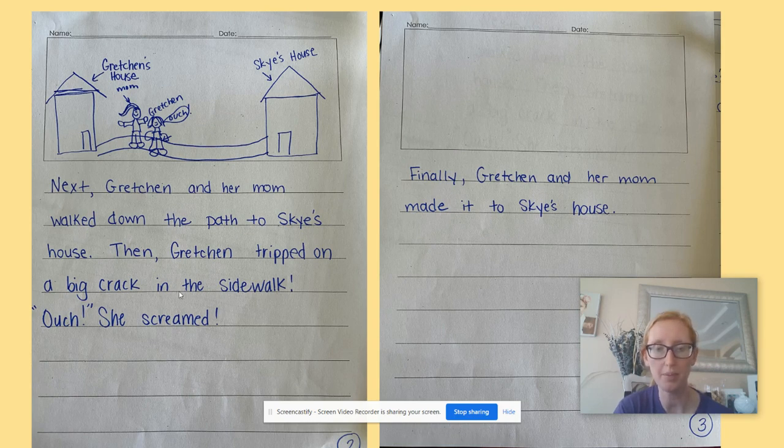So, did I tell my story step by step? Did I include the problem? And did I use the setting that is familiar to Gretchen? Yes, yes, and yes. Those are all things I want you to try to do in your story. So then, when I got to my third and last page, I had to come up with a solution. What do you think? What could be a solution to this problem of Gretchen falling and hurting her leg? I wrote so far, finally, Gretchen and her mom made it to Sky's house. If you guessed that Sky is going to give her a Band-Aid, you are correct.